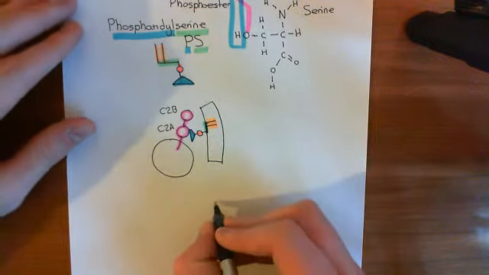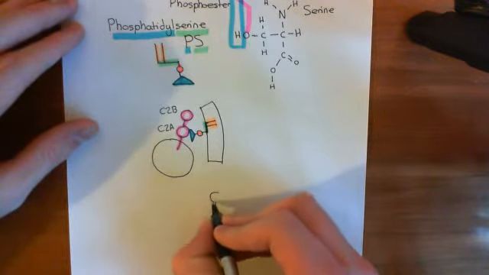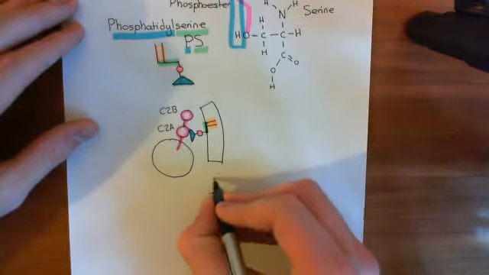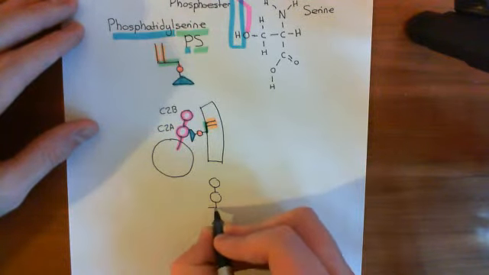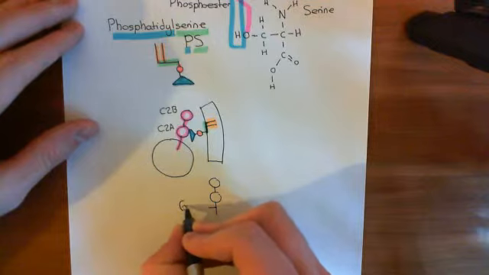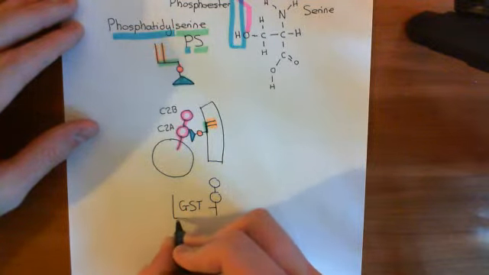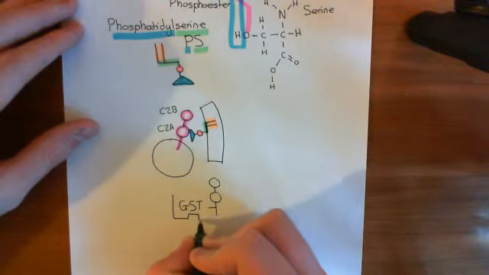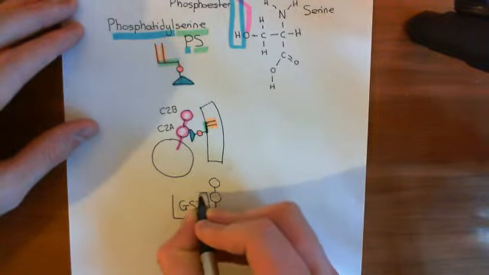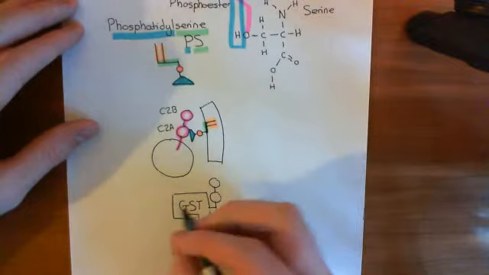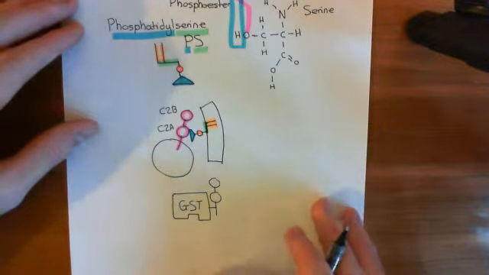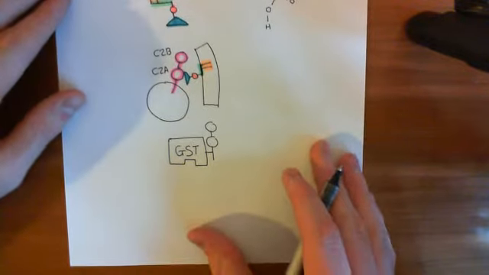So here is our synaptotagmin protein, and we've bound it to this enzyme glutathione S transferase, which remember is this enzyme which adds glutathione molecules onto other proteins, or other biological molecules.